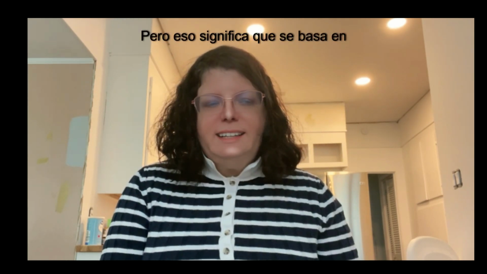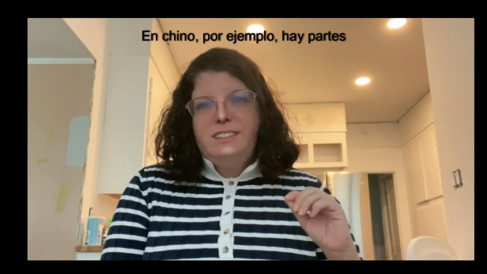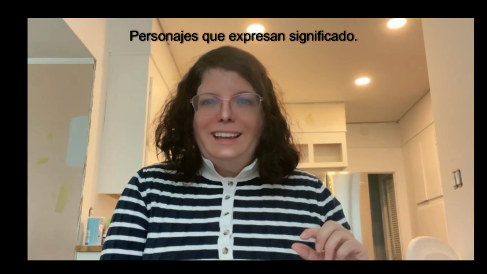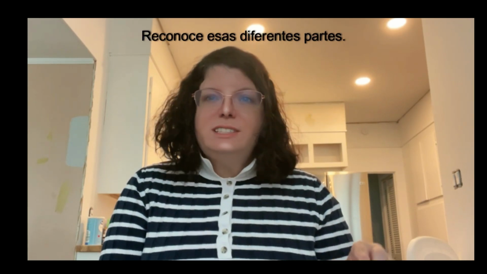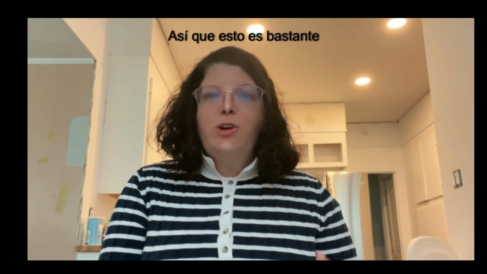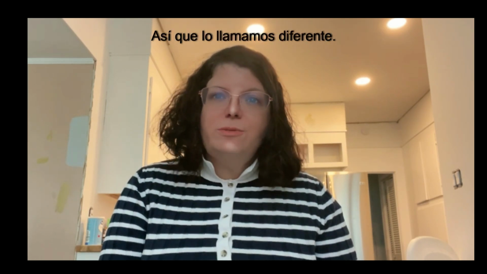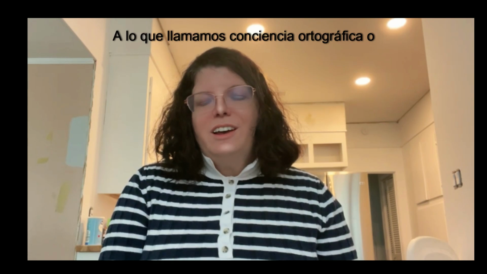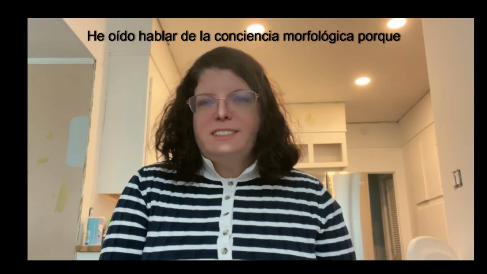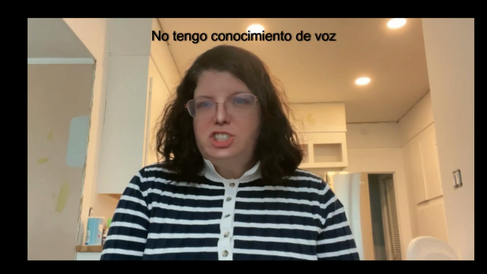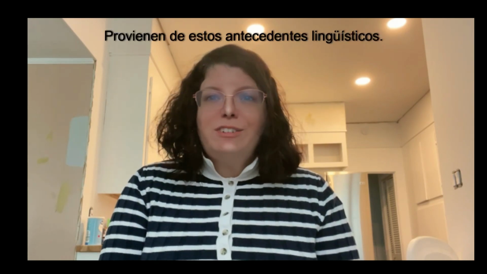But what that means is that it's based on looking. So for example, in Chinese, there are parts of characters that express meaning. It's important for the children to recognize those different parts. So that's kind of the equivalent of phonological awareness, but again, it's not based on sound. So we call it different. We call it either orthographic awareness, or I've heard morphographic awareness, because it's often based on meaning. So people from these cultures who are learning English oftentimes don't have good knowledge about phonological awareness. They come from these language backgrounds.